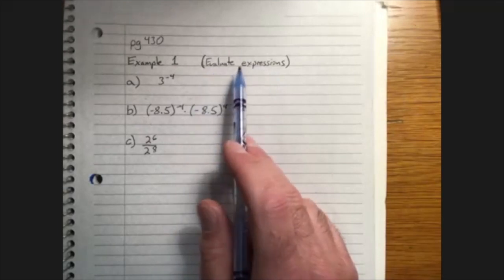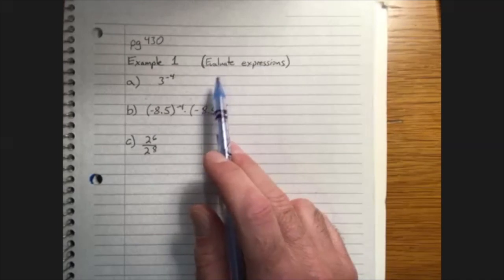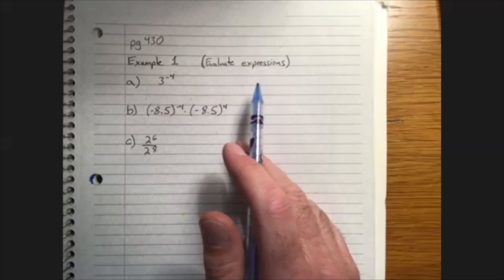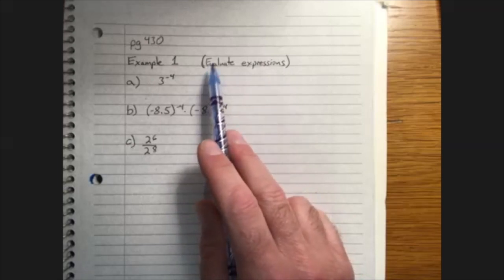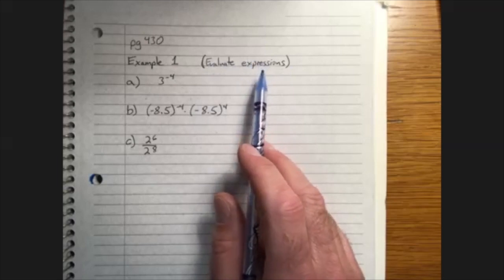So when you see this direction, evaluate expressions, that means they want you to basically calculate what the answer is. So don't leave anything with powers, like 3 squared, for instance. You'd make it 9 instead of 3 squared. Sometimes you'll see simplify an expression, and that's a little bit different, and we'll cover that a little bit later.